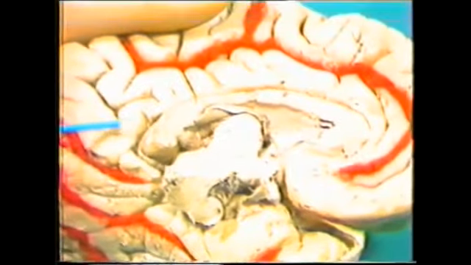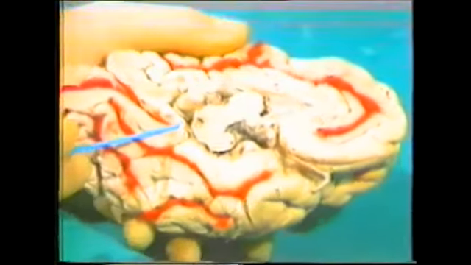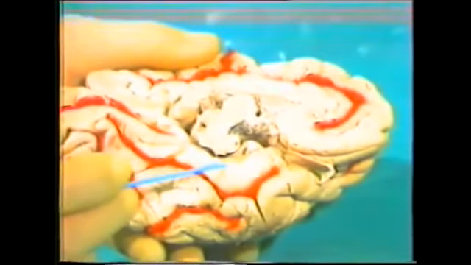This is the cingulate gyrus, curving backwards around the splenium to become continuous with the para-hippocampal gyrus.